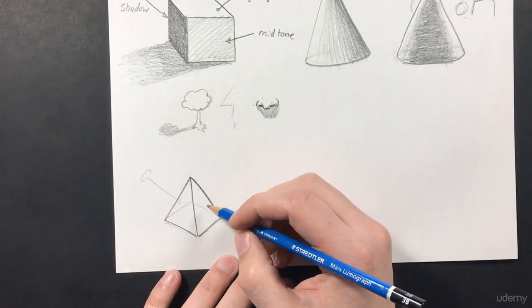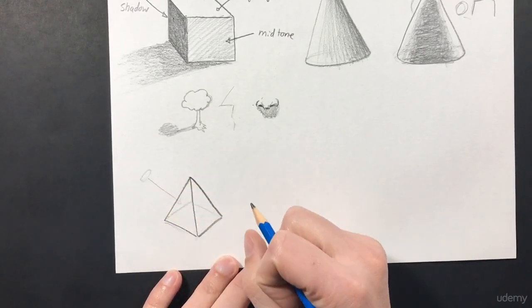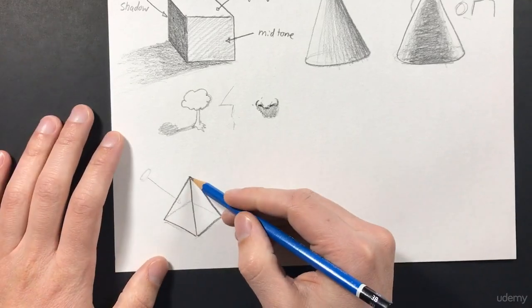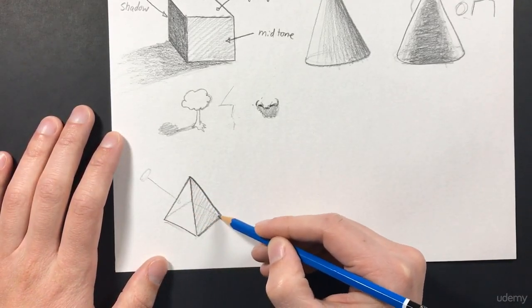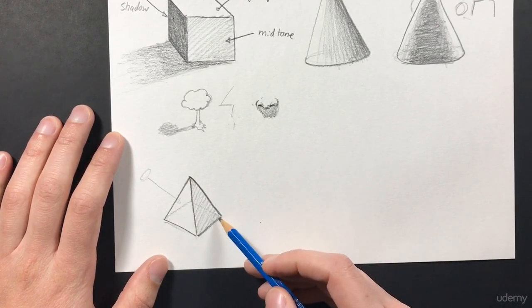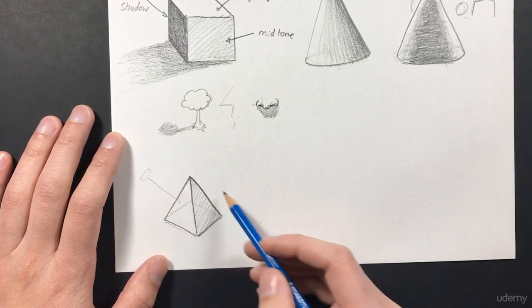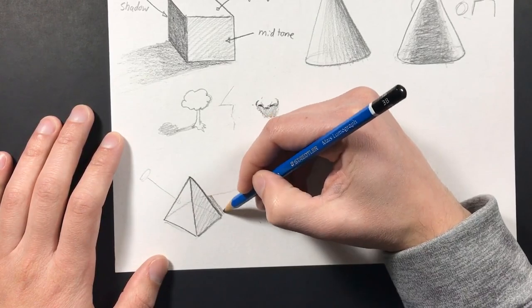Our core shadow is going to be on this back side of our pyramid, but since it's behind it and we can't see it, we don't even have to worry about it. So let's go ahead and fill in our mid-tone, like so. And then let's go ahead and add in our cast shadow. So our cast shadow is going to be on this opposite side of our light source. So this side over here. And we can go ahead and fill that in.